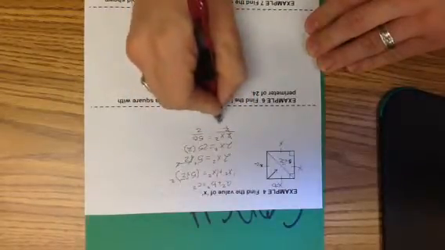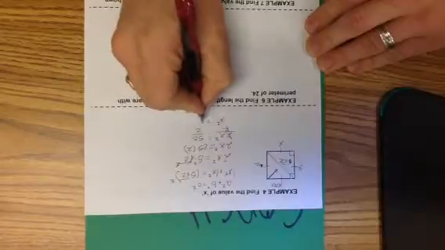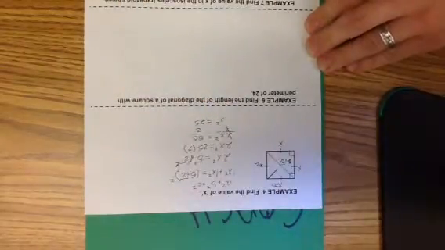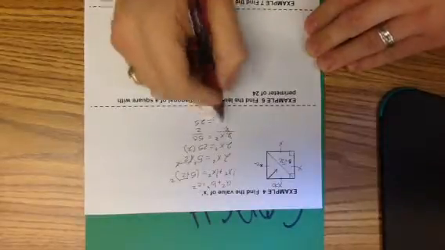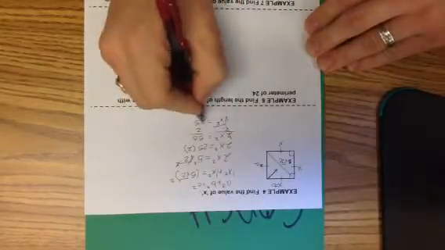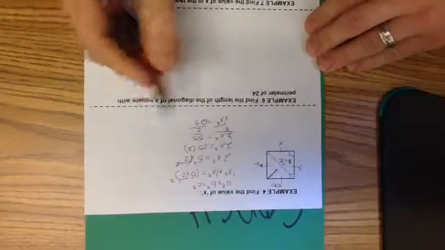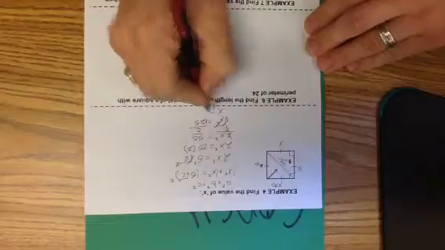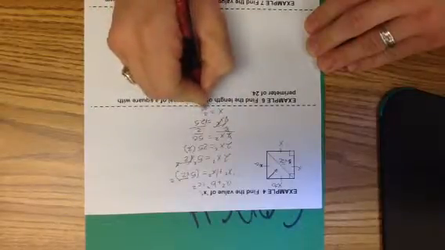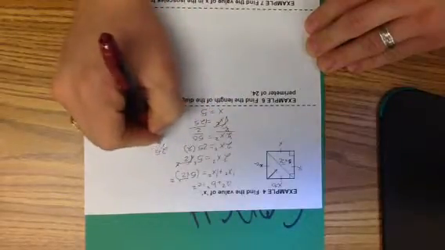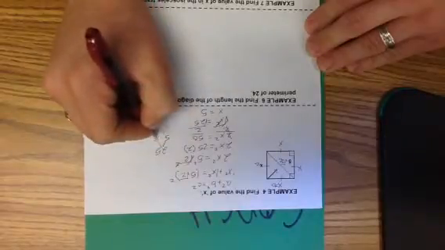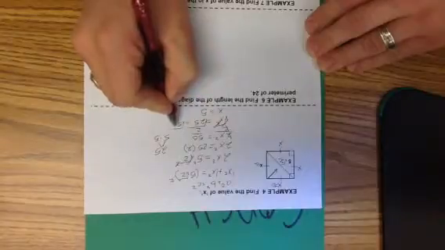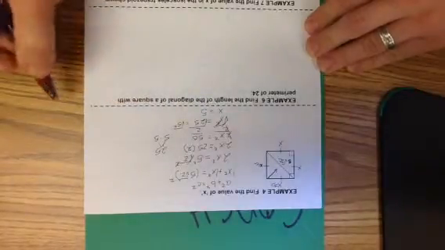Cancels out over here, leaving me with x squared equals 25. Again, I want to get rid of an exponent, and the best way to do that is to take the square root of both sides, as that is the inverse operation, leaving me with x equals 5. Because 25 can be split up into 5 times 5, which is another way to say the square root of 5 squared, which are inverse operations.